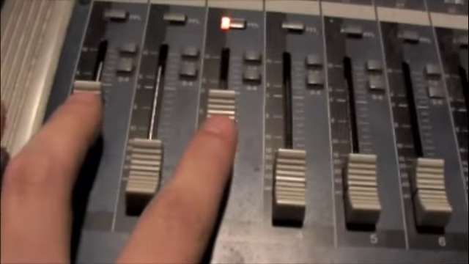Channels 1 and 3, don't ask me why I don't use 1 and 2, but 1 and 3 are for the two microphones that I run. Here's the one for the show hoster use. That usually ends up in my back pocket at any given point in the night. The other one ends up on the microphone stand.